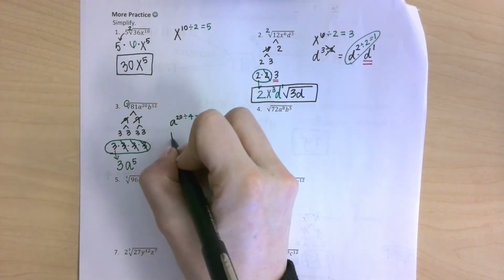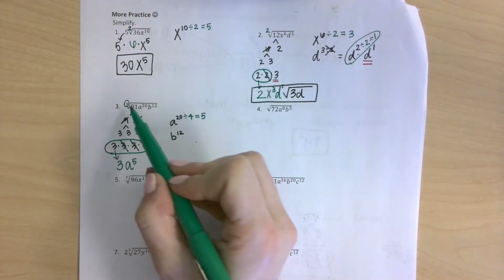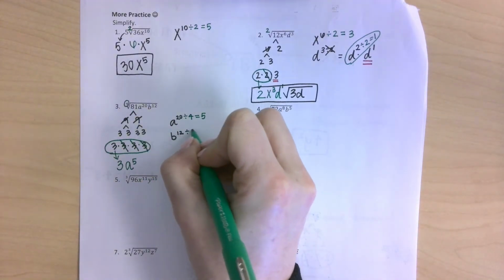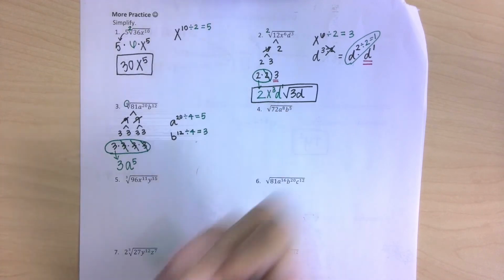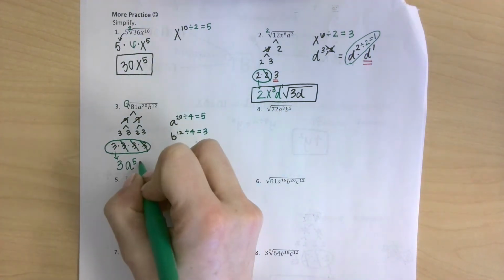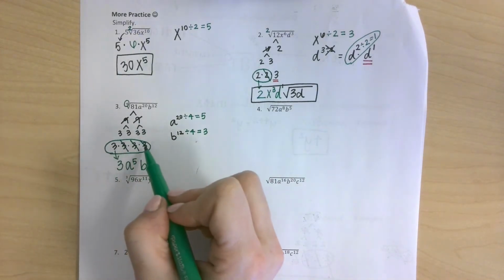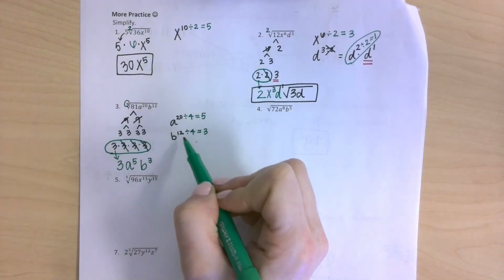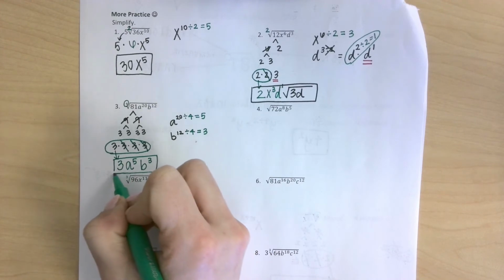b to the 12th is next. Again, I'm dividing that 12 by the index, so by 4. 12 divides by 4 nicely, giving me 3. So I have 3 b's on the outside. All of the numbers had a group, and all of my exponents divided nicely, so there is no radical left over.